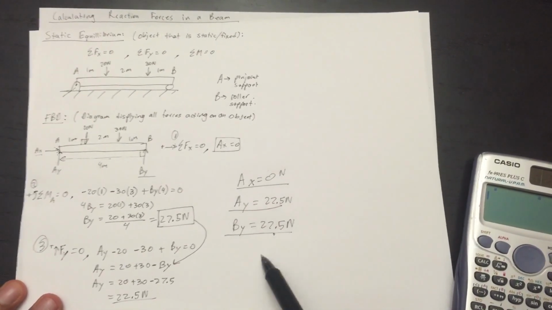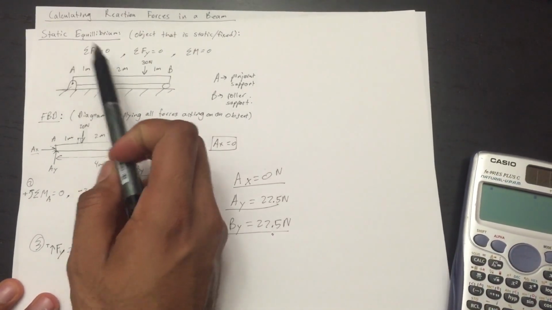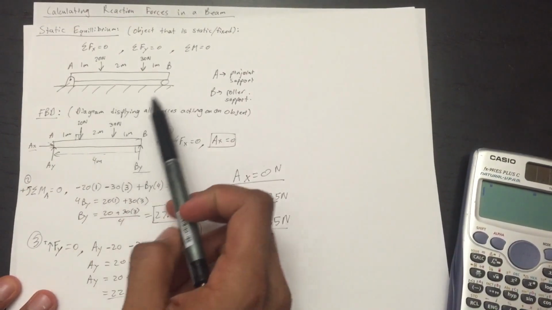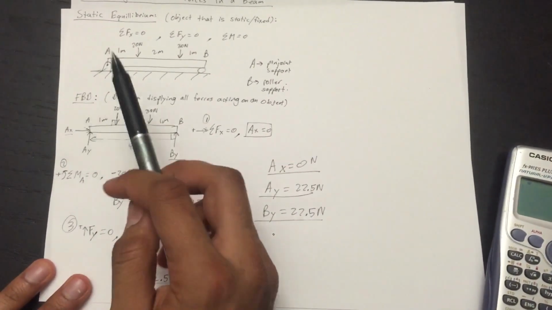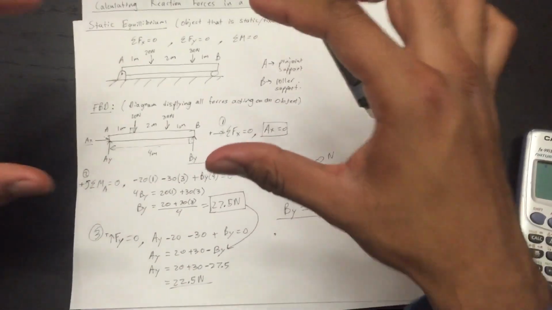Remember guys, this was all achieved by applying the static equilibrium principle, which states that the summation of forces in all directions for a body that is fixed, that is not in motion, equals 0.